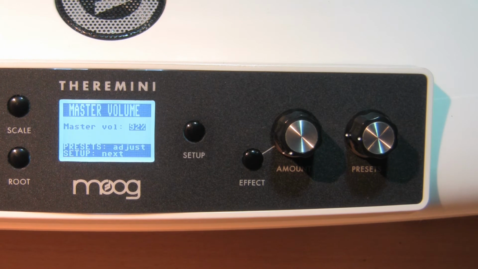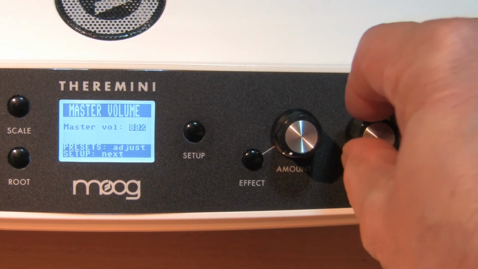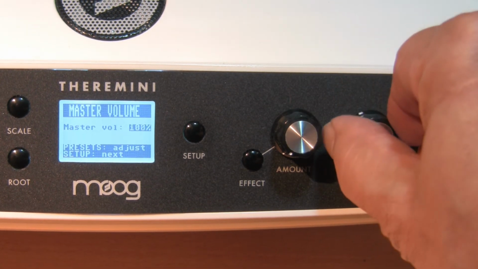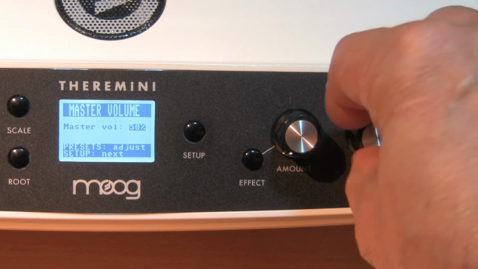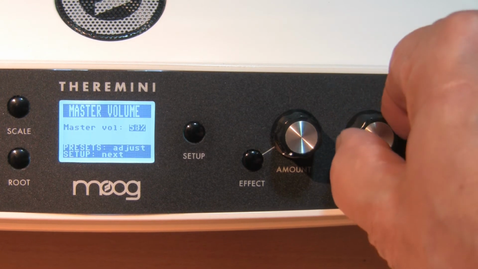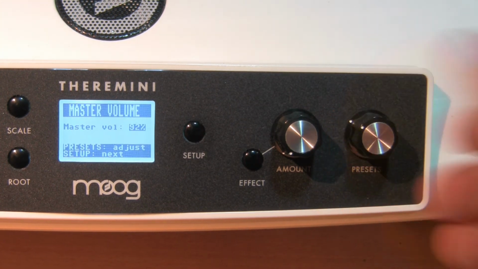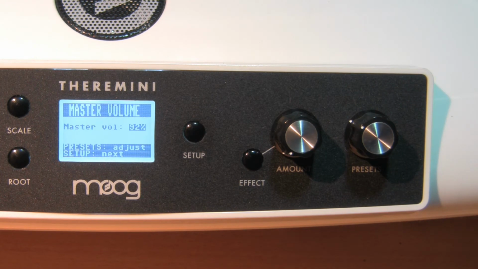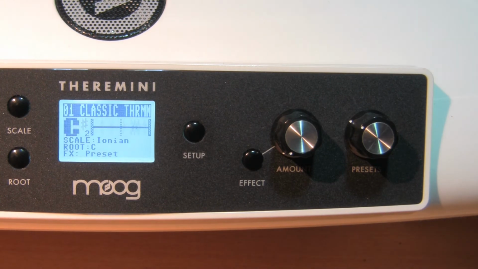So, how do you adjust it once you're here? It's very simple. Turn your preset knob clockwise or counterclockwise. Counterclockwise reduces the volume, as you can hear. Turning it clockwise increases the volume. Simple as that. Press Setup and Effect, and you're out.